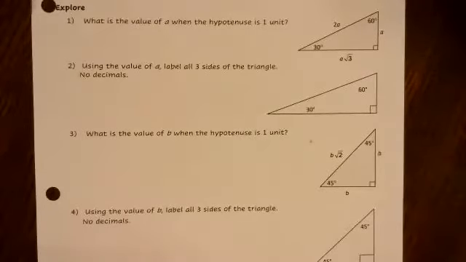Today we're going to go ahead and introduce you and start getting you comfortable with the unit circle. We're going to start by doing that with the special right triangles that we explored a couple lessons back. So it says, what is the value of A when the hypotenuse is 1 unit?